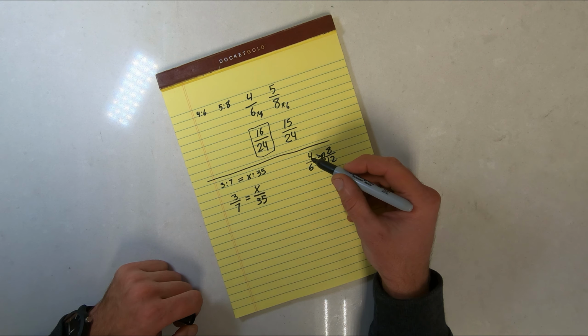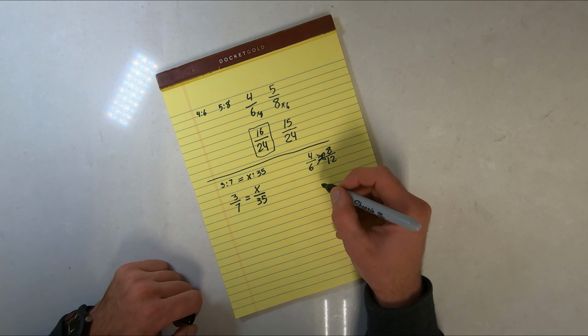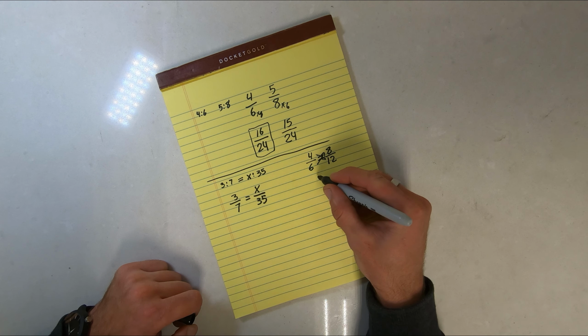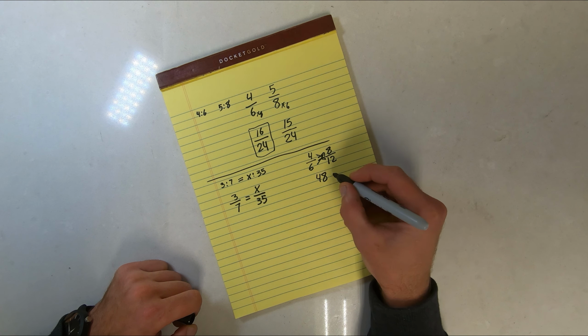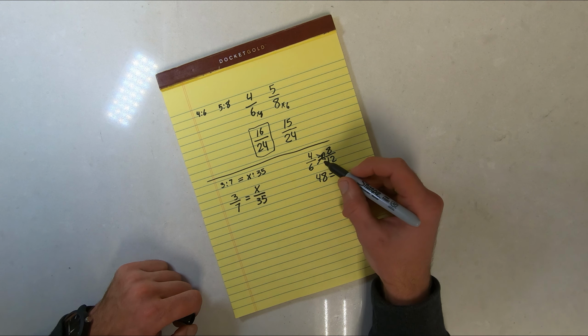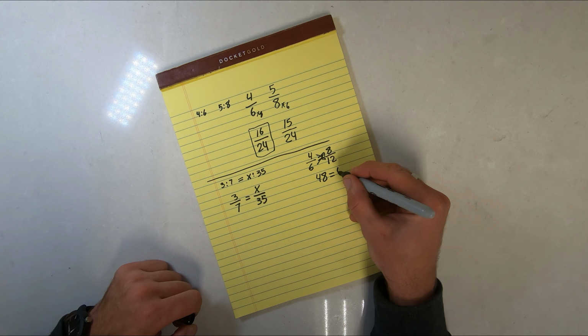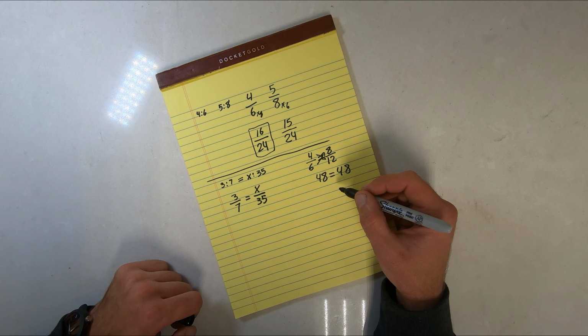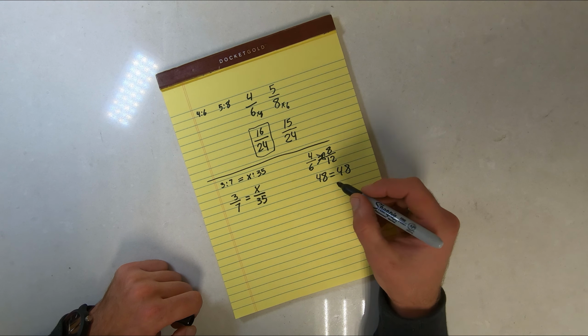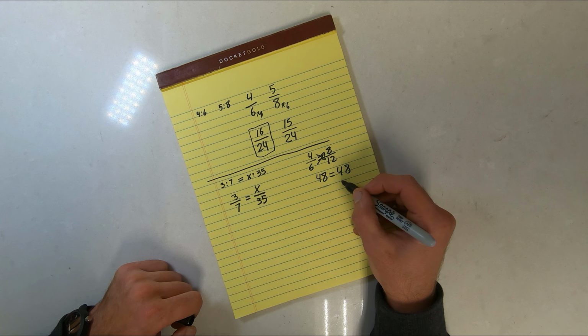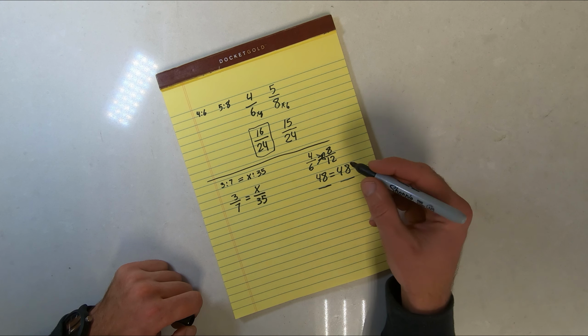So 4 times 12 gives us 48, and 6 times 8 also gives us 48. Cross multiplication tells us that these ratios are equivalent. One side will always equal the other side.